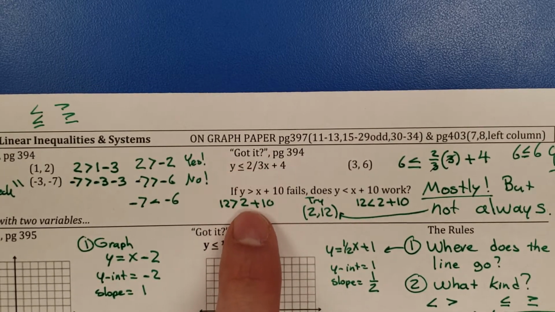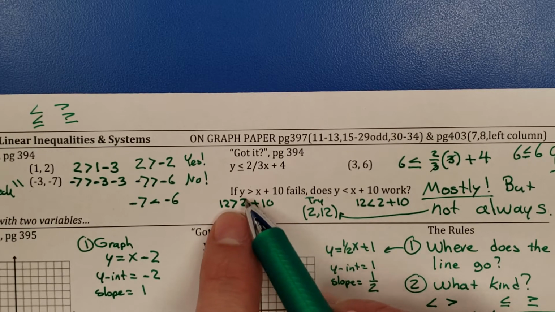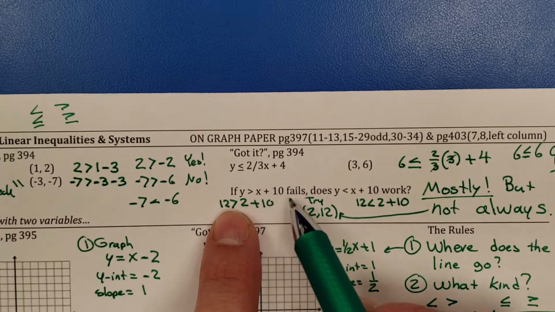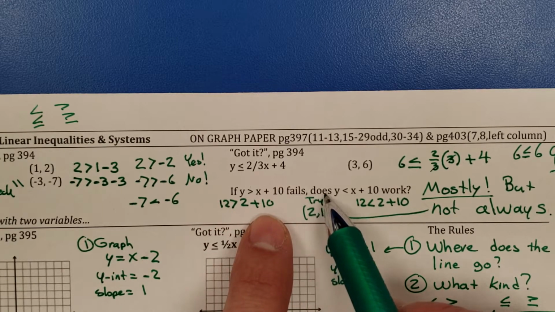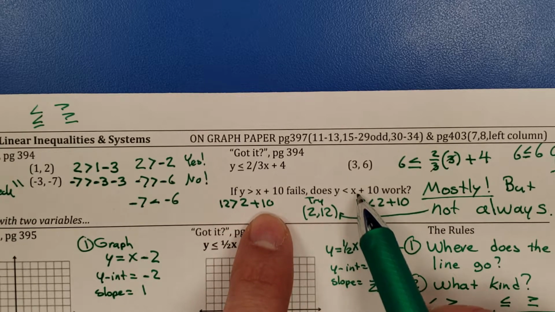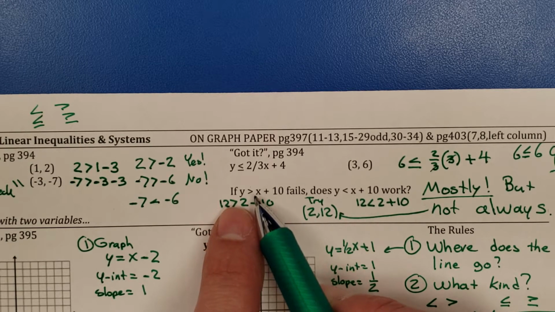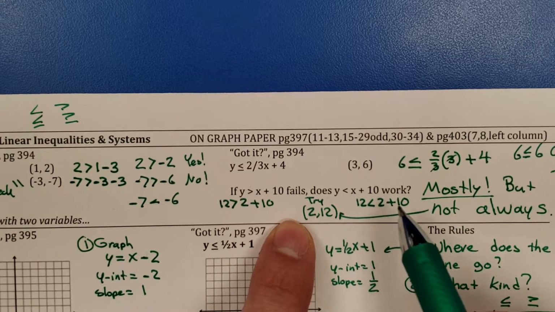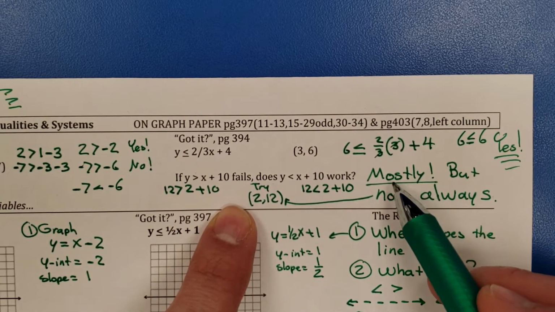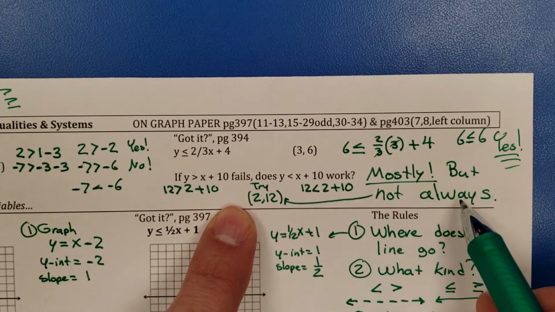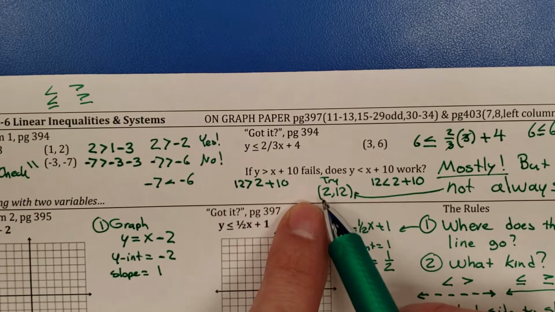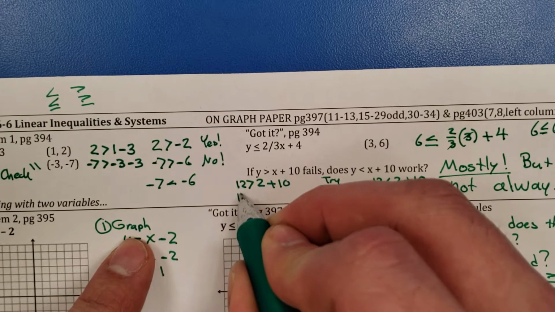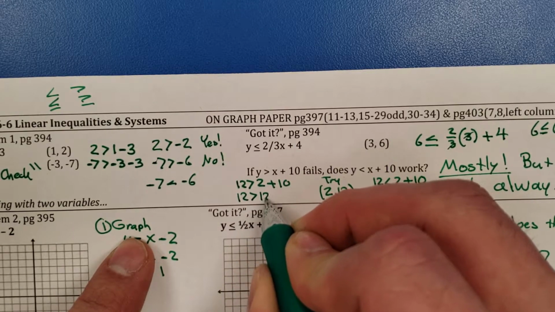Part of the got it question says, let's say you have an inequality, y is greater than x plus 10. If that fails, does that automatically mean the less than works? So if the greater than symbol fails a point, does that mean the less than symbol would work? The answer is mostly yes, but not always. So here's an example. Here's 2 and 12. If you plug in 2 and 12, you get 12 is greater than 12, so that's no.